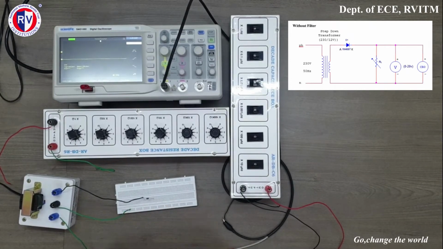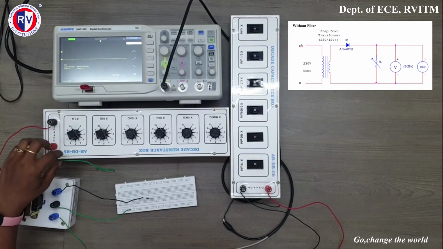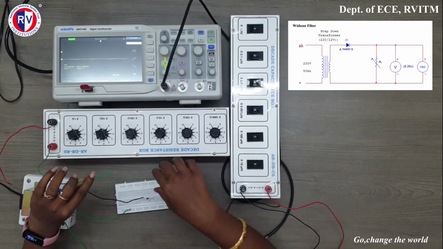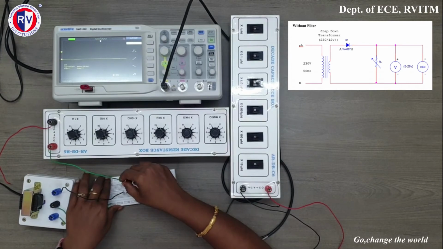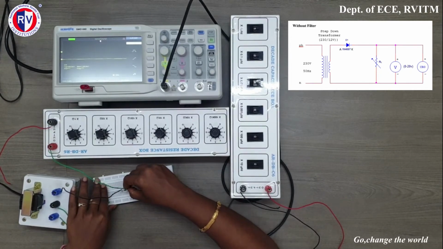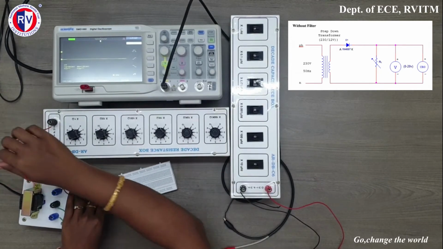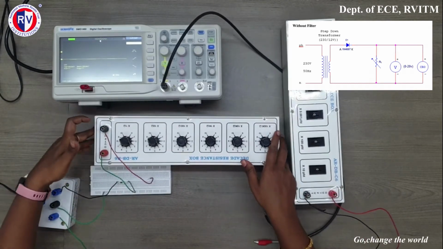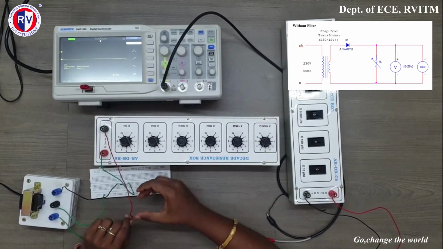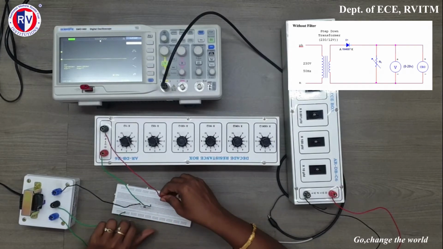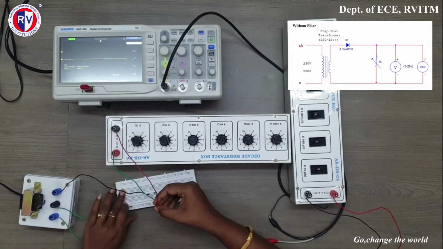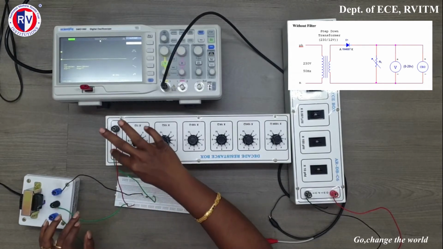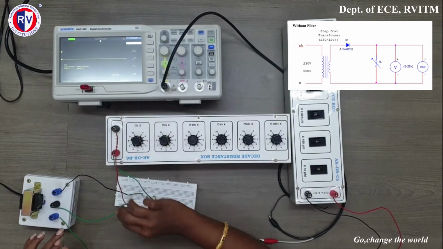Okay. After the supply has been given, I need to give the resistance, isn't it? So the load is connected across the diode, that is, the negative of the diode is given to the common ground. Hope it is visible very clearly. I can give it to any of the terminals here. So I have taken load positive and given it to the load negative here.